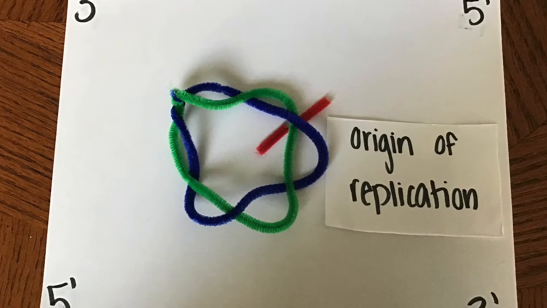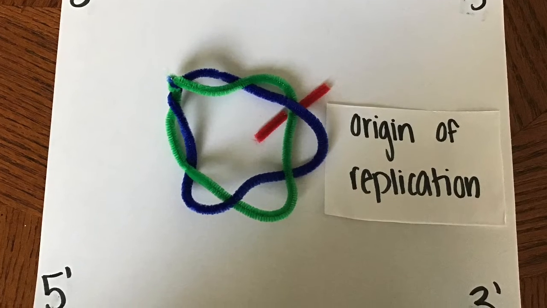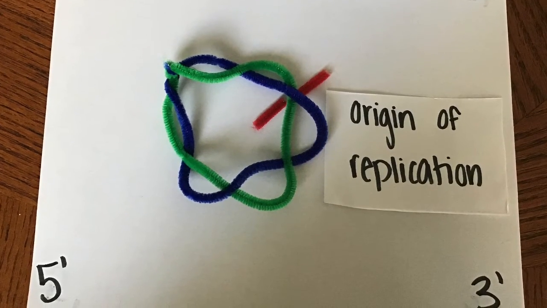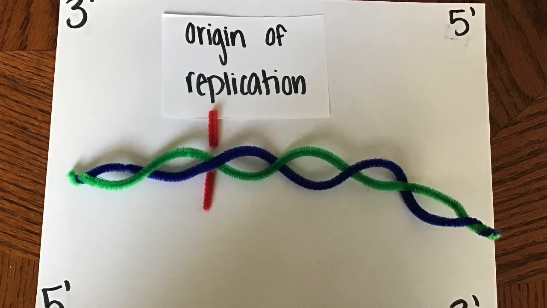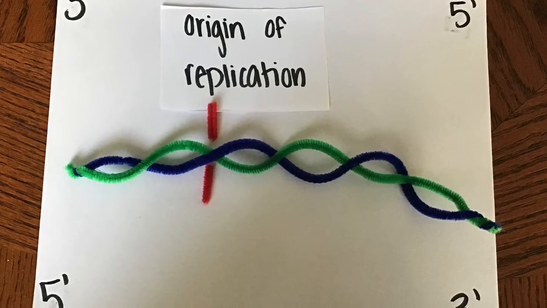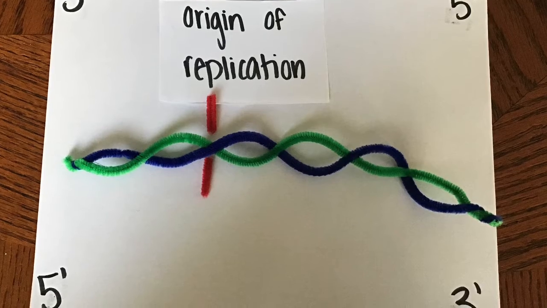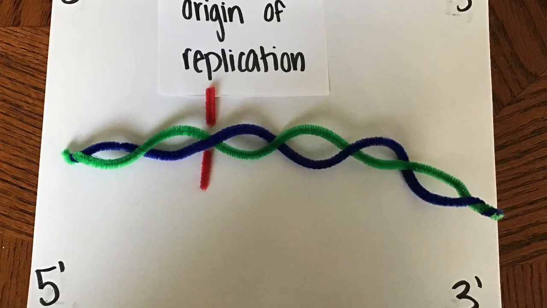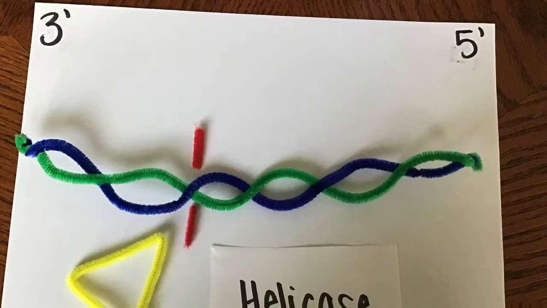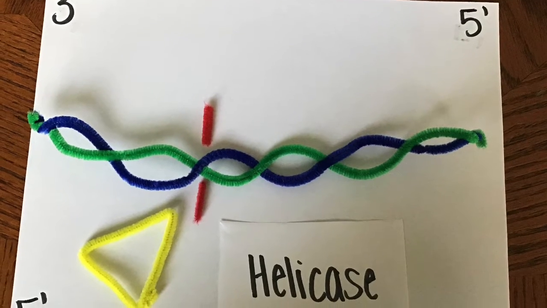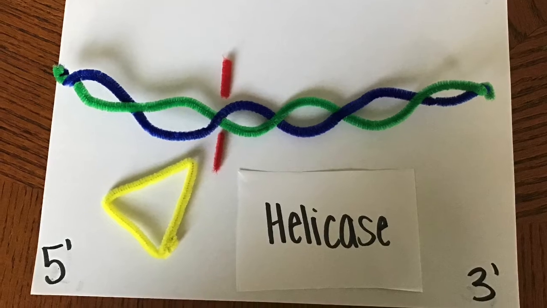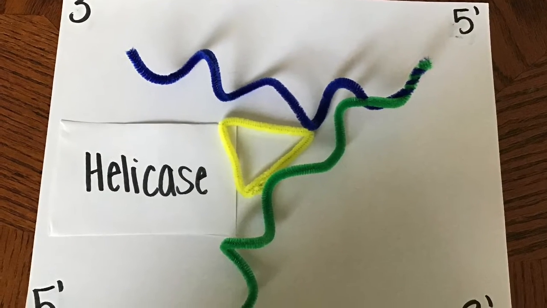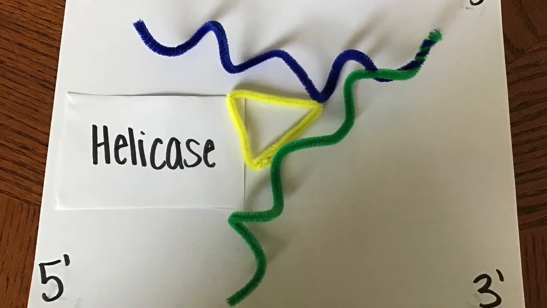I'm going to zoom into the replication bubble that is created so that it is easier to see the enzymes and replication occurring. The blue strand is going to be the top strand, going from the 3' to 5' direction, and the green strand is the bottom strand going from the 5' to 3' direction since DNA is anti-parallel. Helicase, represented with yellow triangles, then unwinds the DNA by breaking the hydrogen bonds present between the nitrogenous bases. A replication fork is created while the helicase unwinds the DNA.